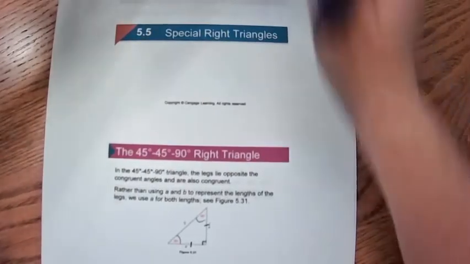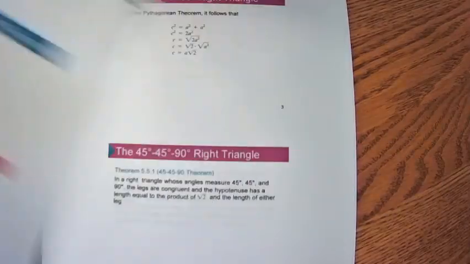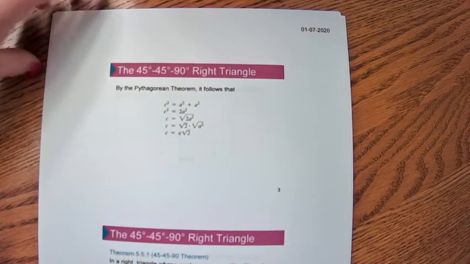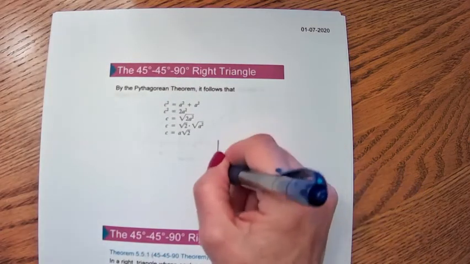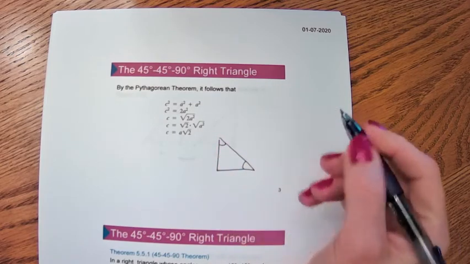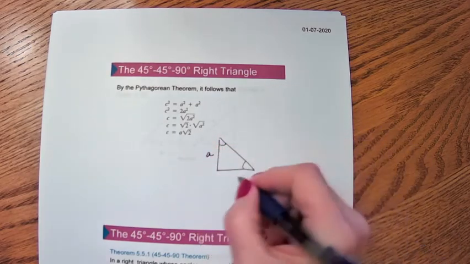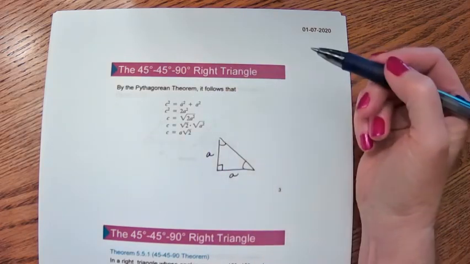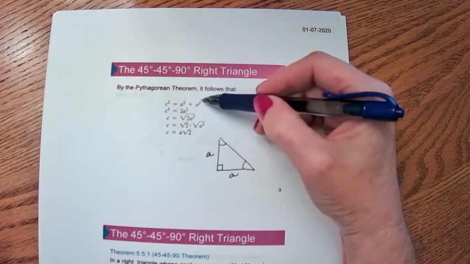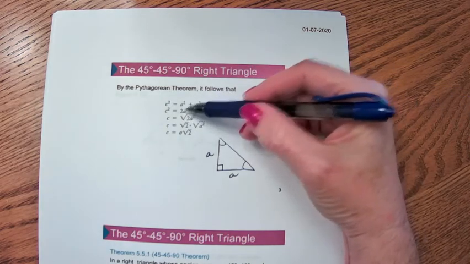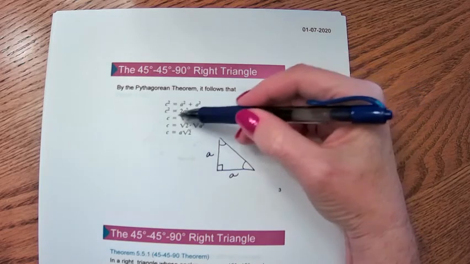Now, if we were to use the Pythagorean theorem here, so if I had a right triangle and I knew these were both 45-degree angles and this was length a, that would mean this would be length a. If I were to use the Pythagorean theorem, c squared is a squared plus a squared. a squared plus a squared is 2a squared.